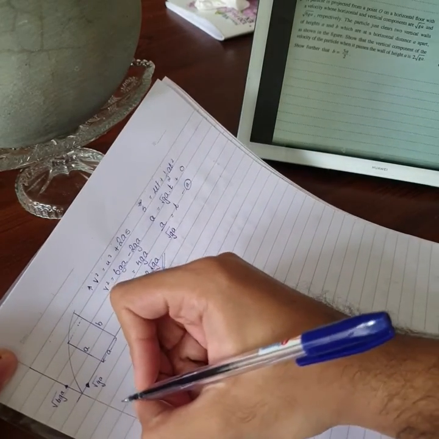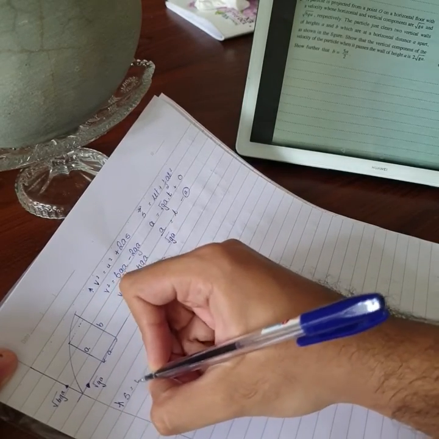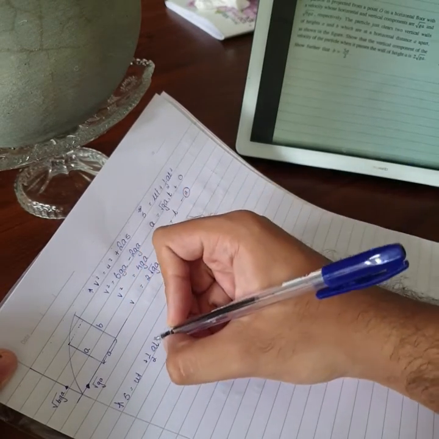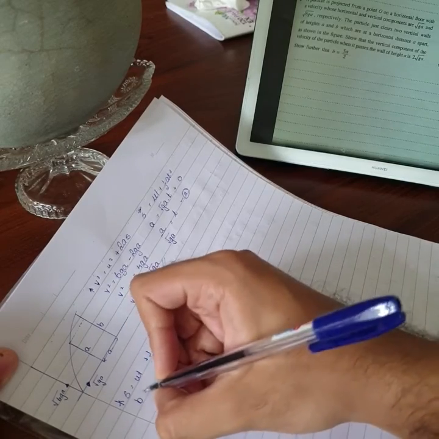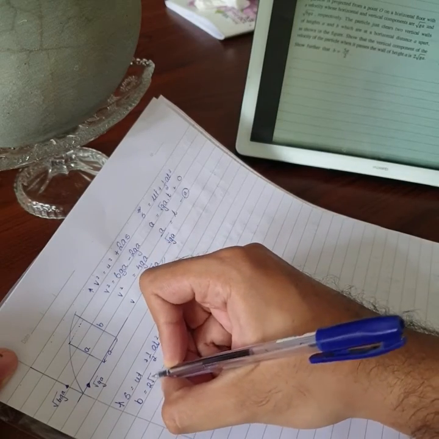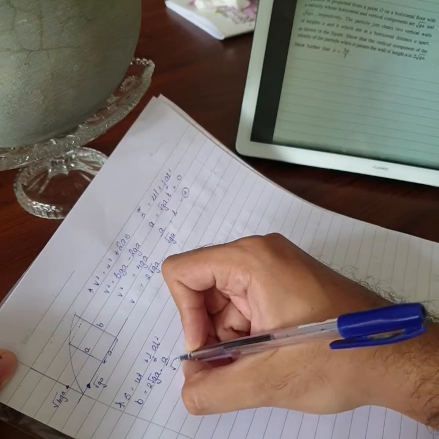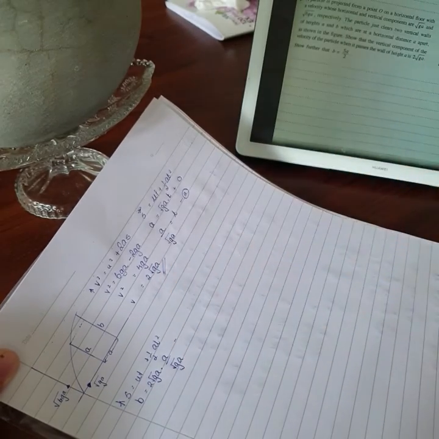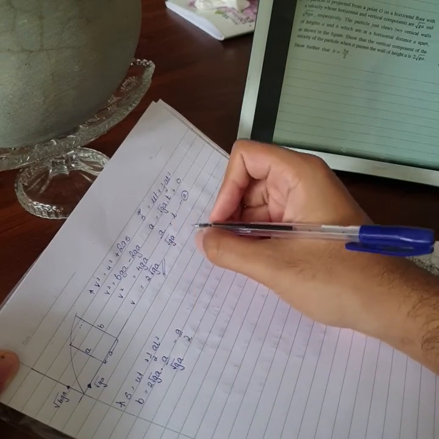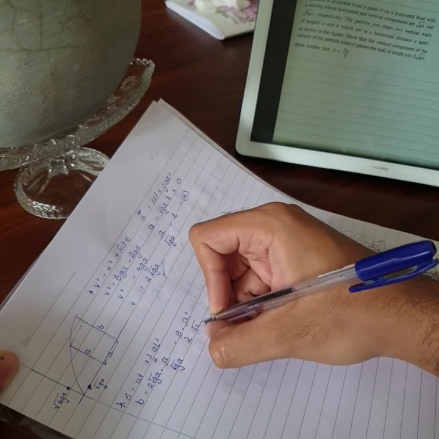From here we are going to take the equation for the vertical velocity component, which is s equals ut plus half at squared. S is equal to b as they have given here. U is equal to 2 root ga. Time is equal to a over root ga, minus g over 2, t squared is a squared over root ga squared.